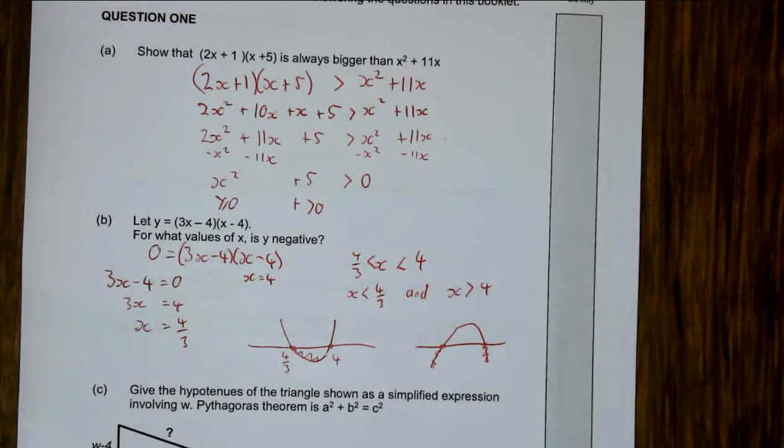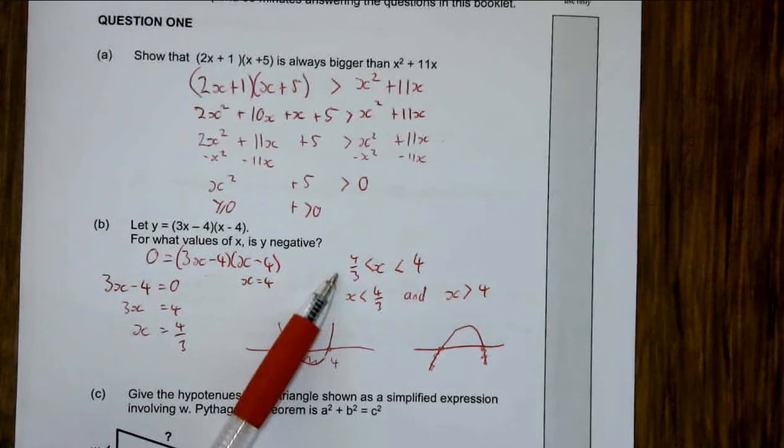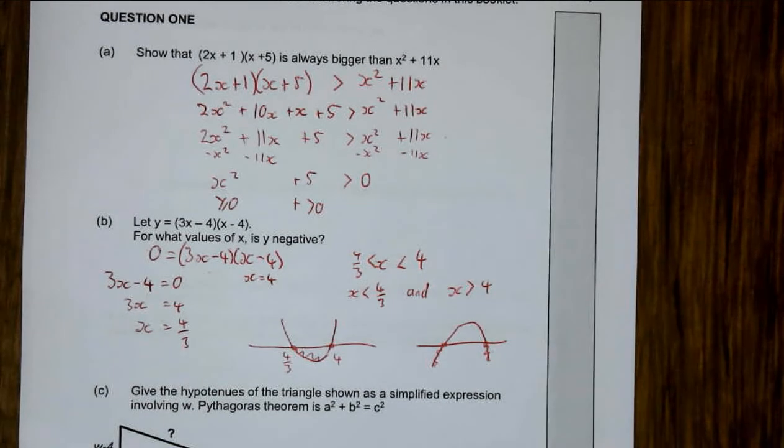And there's two ways to decide. The first one is to pick a number between 4/3 and 4 and put it in and see what you get. So if I took the number 2, I just have to put the number 2 into this equation and see if I get a negative value.